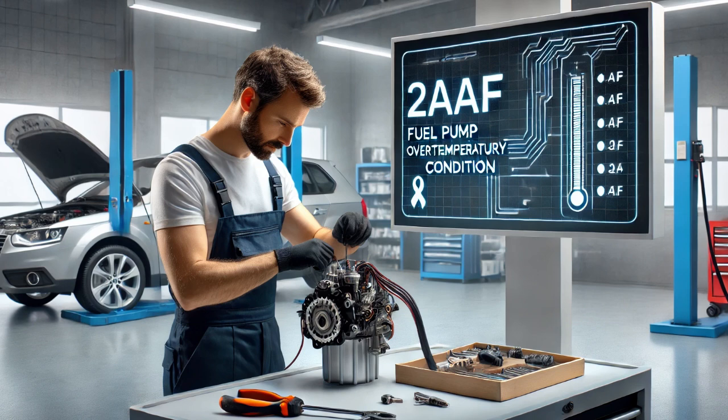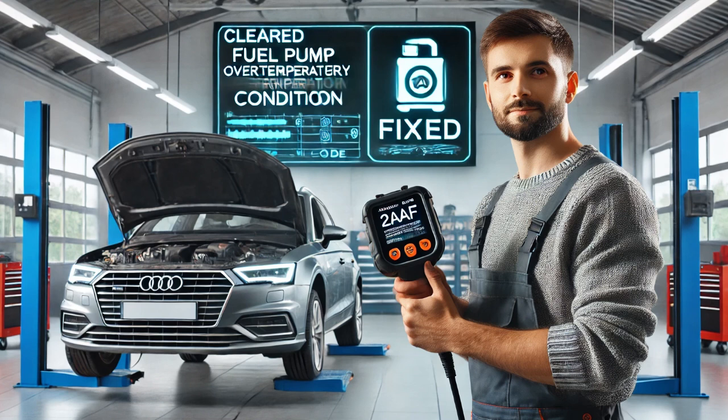After completing the replacement, I cleared the diagnostic codes using the scan tool and performed a road test to verify the repair. The vehicle operated smoothly, maintained proper fuel pressure, and the check engine light did not return. By systematically diagnosing the problem and confirming the root cause, I ensured that the fuel system was restored to its proper functionality. Replacing the fuel pump resolved the customer's concern and ensured the vehicle could perform reliably and efficiently.